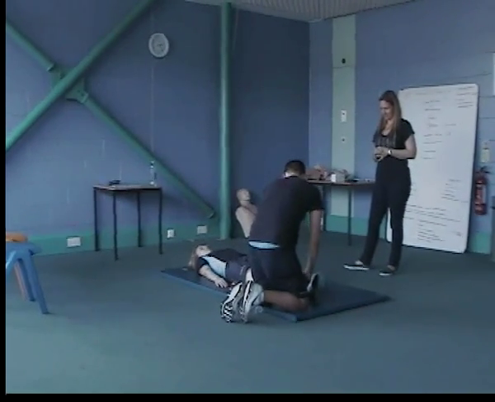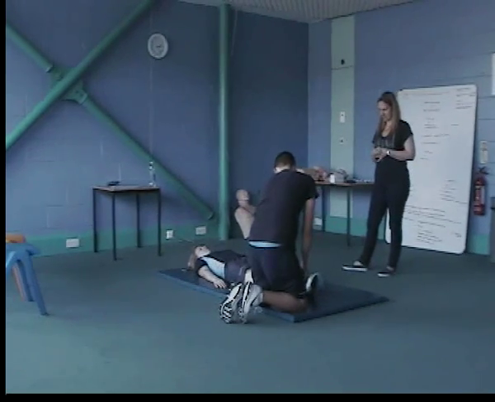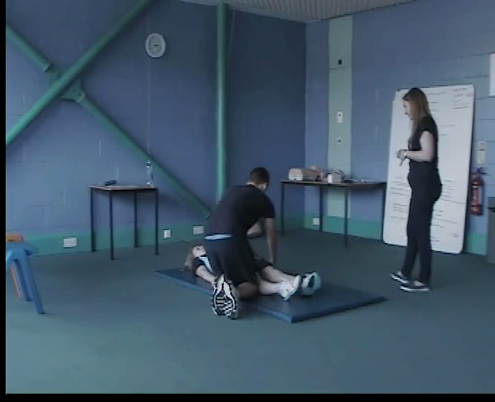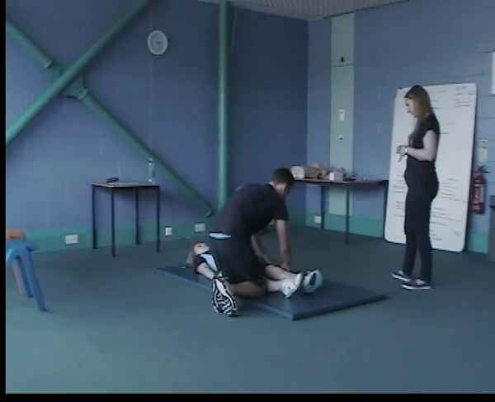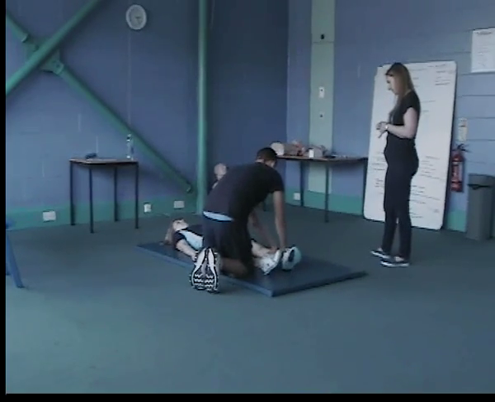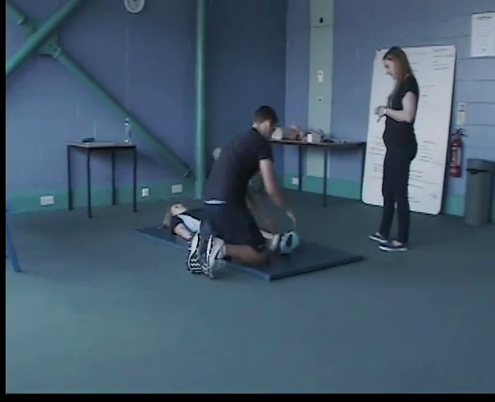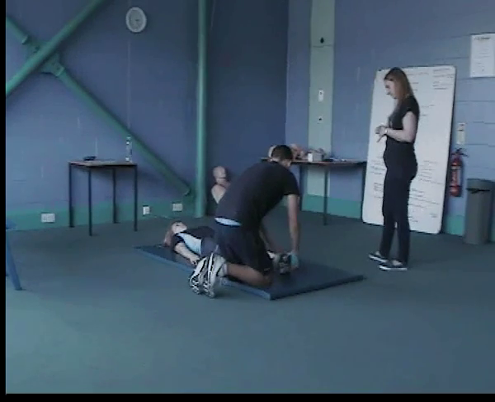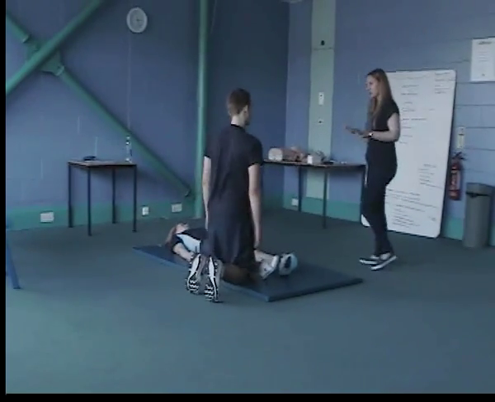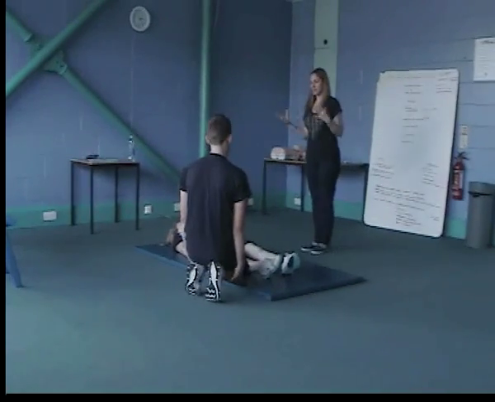Just check the foot. That's fine. Check this one. Check the left kneecap. It's fine. On this leg. It's fine. Check the left foot. And that's fine as well. Good. Okay, so anything to report? No, that's fine. So this is, again, just your gathering.